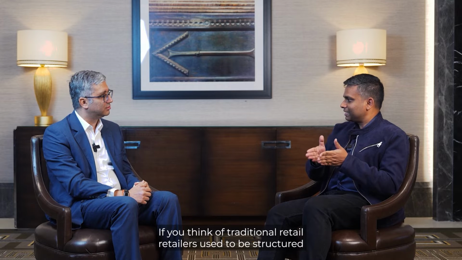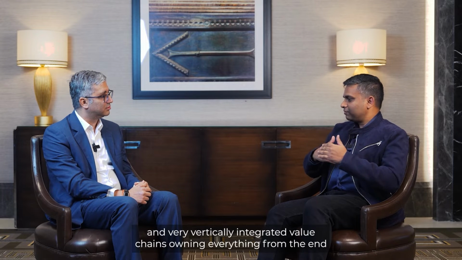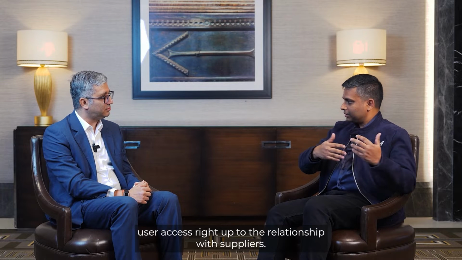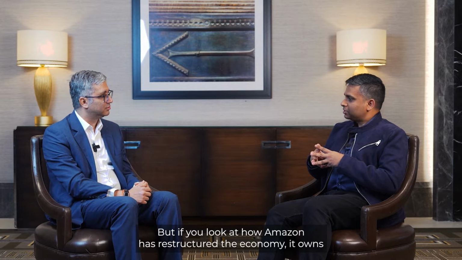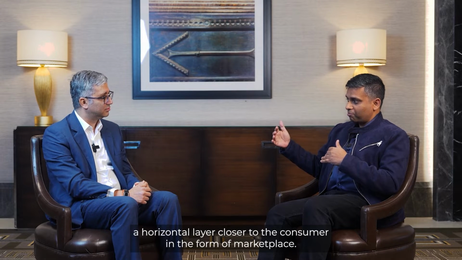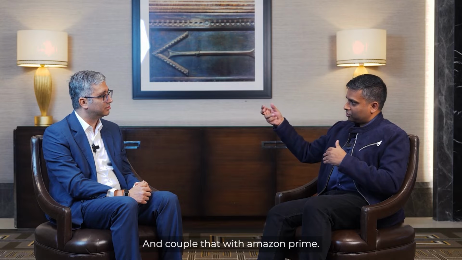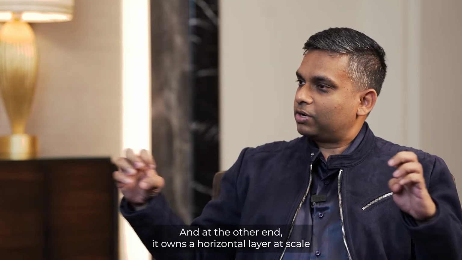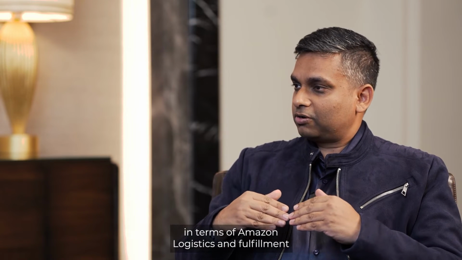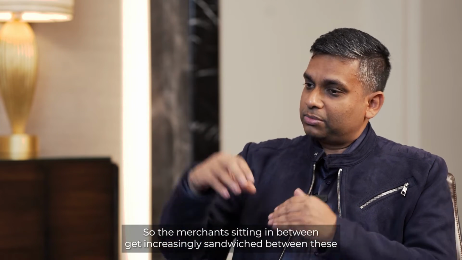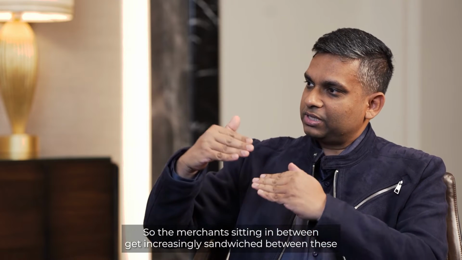If you think of traditional retail, retailers used to be structured in very vertically integrated value chains, owning everything from the end user access right up to the relationship with suppliers. But if you look at how Amazon has restructured the economy, it owns a horizontal layer closer to the consumer in the form of the marketplace, and coupled that with Amazon Prime. So once you sign up for Amazon Prime, you're kind of hooked and you are an Amazon customer for life. And at the other end, it owns a horizontal layer at scale in terms of Amazon logistics and Fulfillment by Amazon, the warehousing and logistics capabilities that merchants need. So the merchants sitting in between get increasingly sandwiched between these layers.